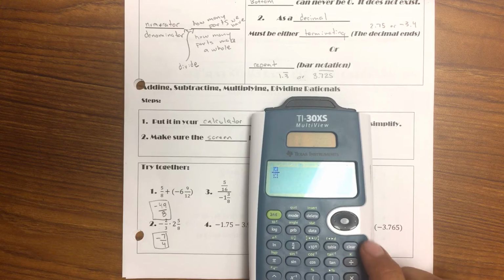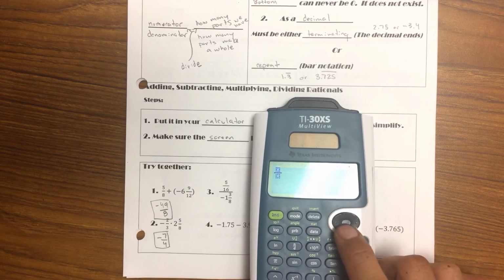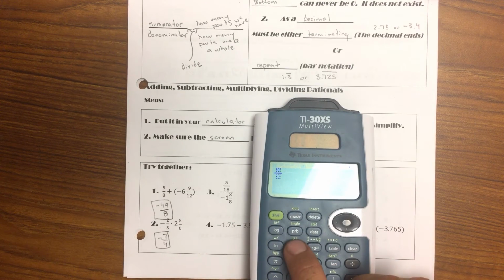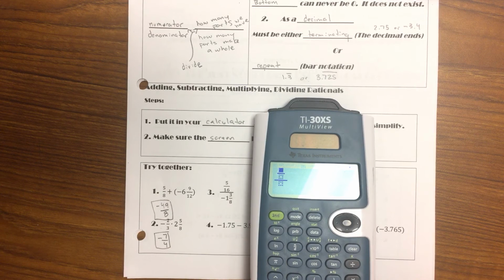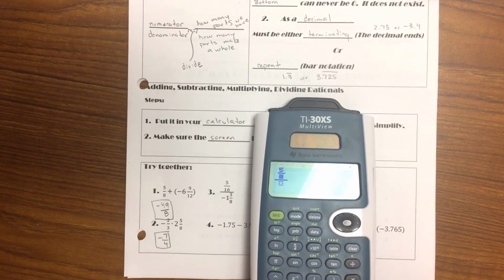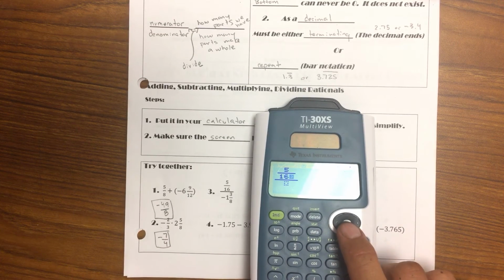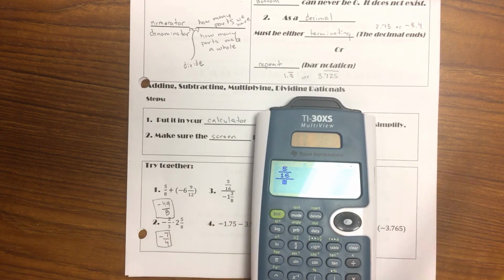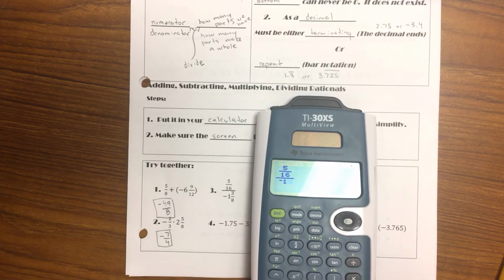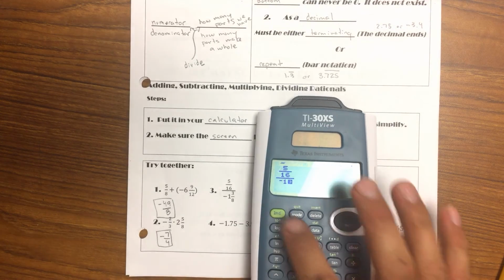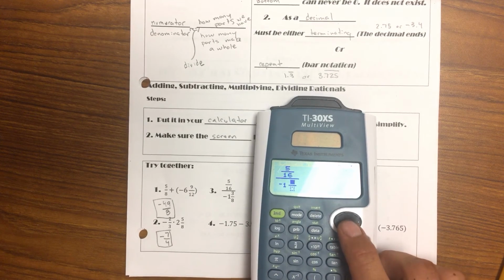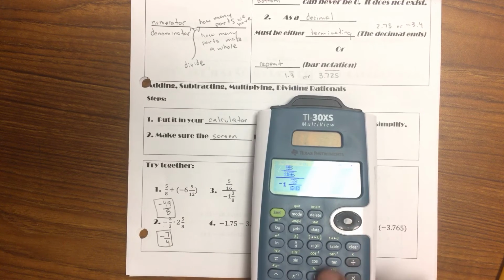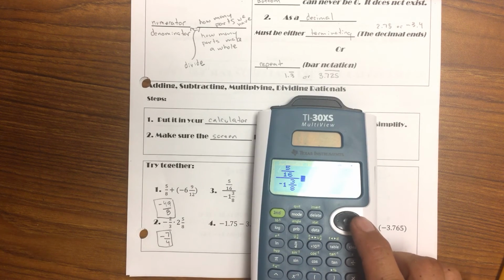So when I hit my fraction button on top, I'm going to highlight the top first, and I'm going to hit my fraction button again because inside my fraction I want another fraction. So now I'm going to move to the bottom to my denominator, and I need to put in a negative 1, and then I need to put in my fraction part. So I'm going to do second and the fraction button, and I've got negative 1 3/8.